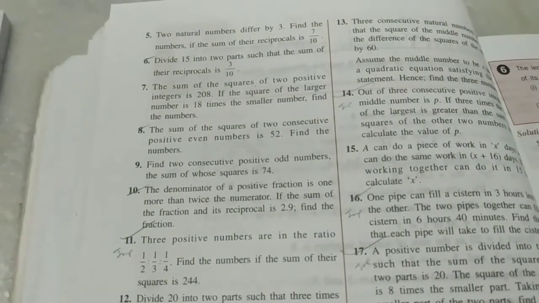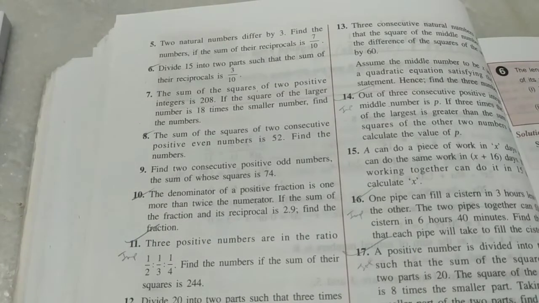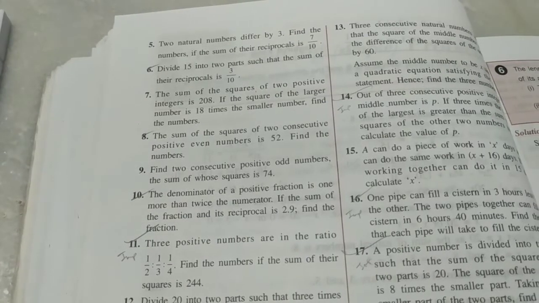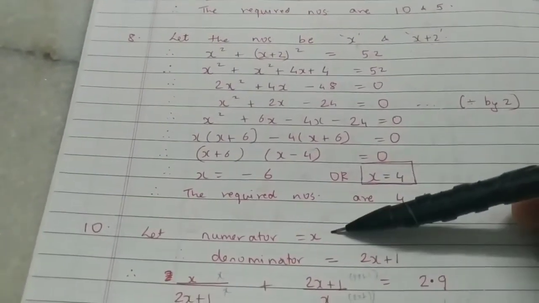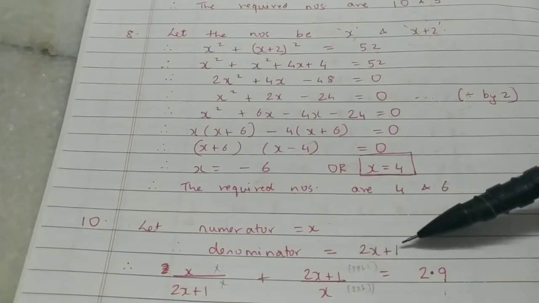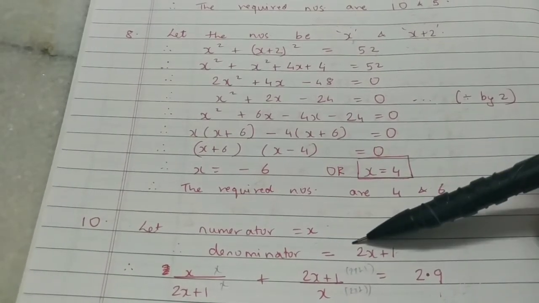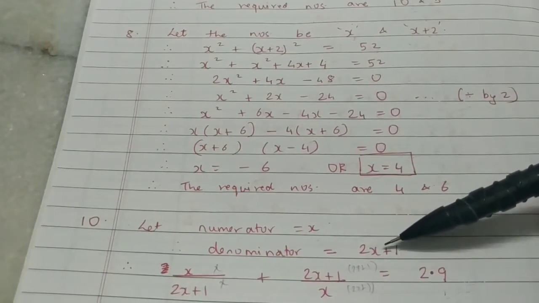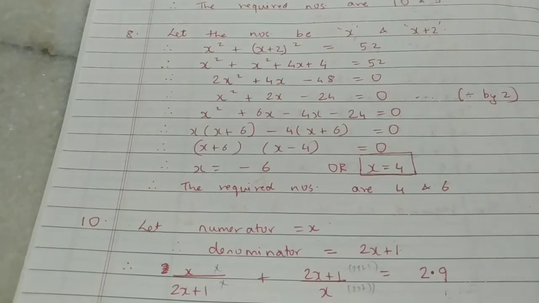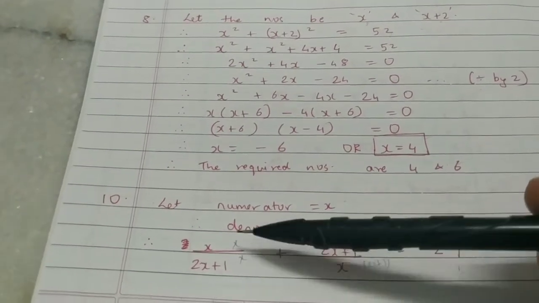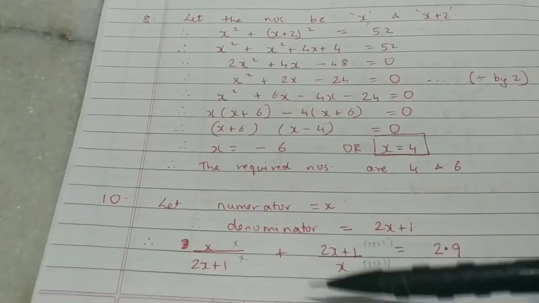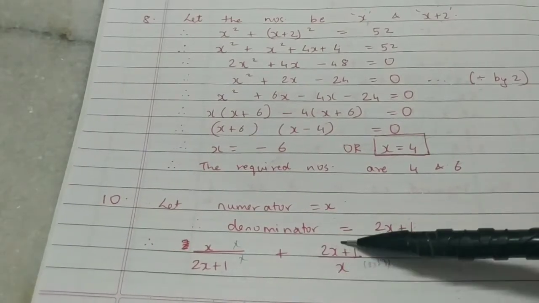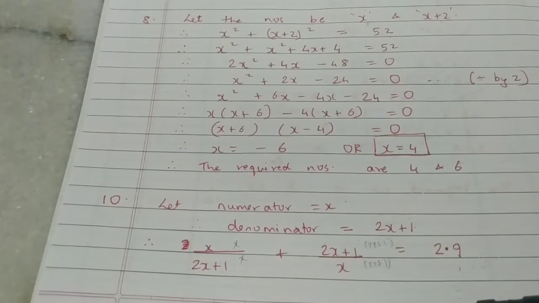Next, the 10th sum. The denominator of a positive fraction is 1 more than twice the numerator. So the numerator is x. So the denominator will be 1 more than twice the numerator. So understand how the English sentence was converted into a mathematical expression. And now it's mentioned that that fraction, see, this is the numerator and denominator, plus its reciprocal. So the reciprocal of this fraction is this. And their addition is 2.9 as per the question.